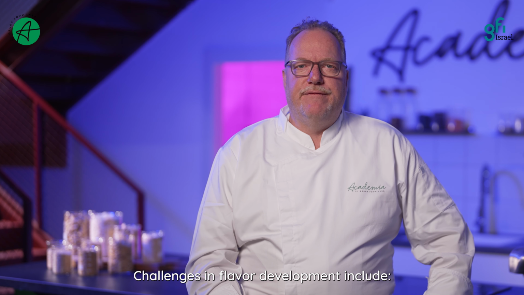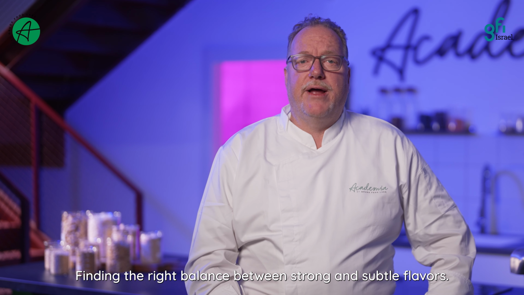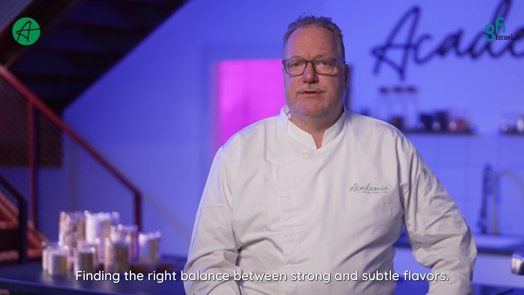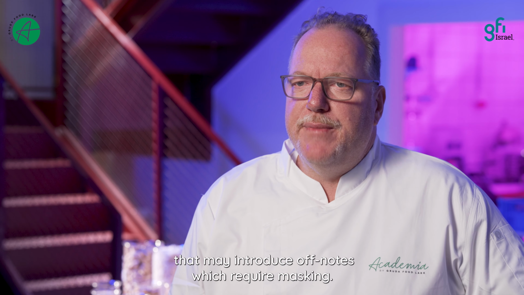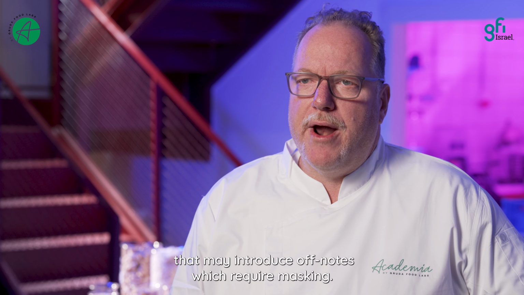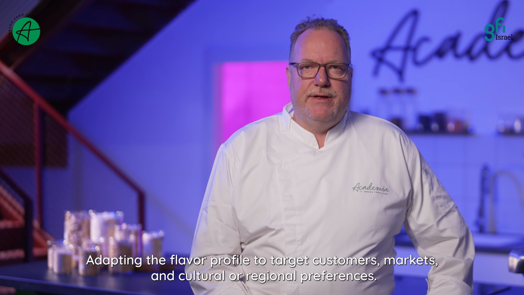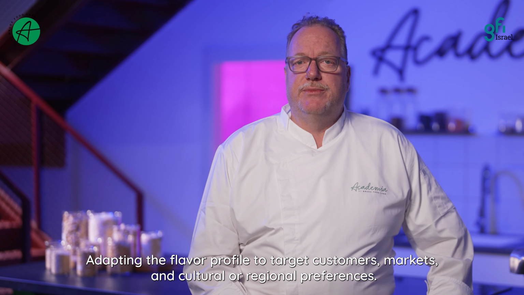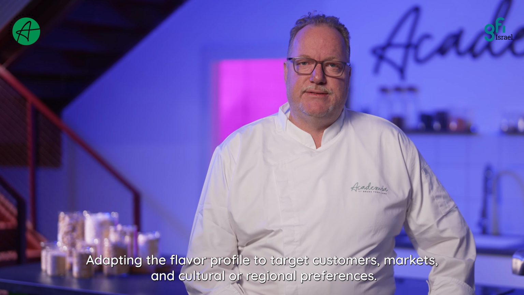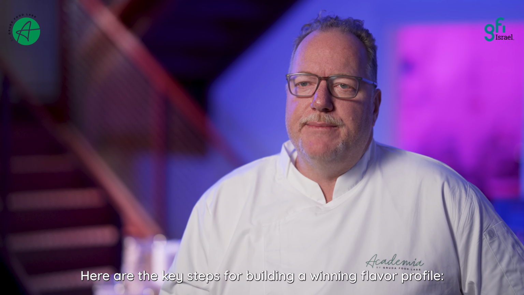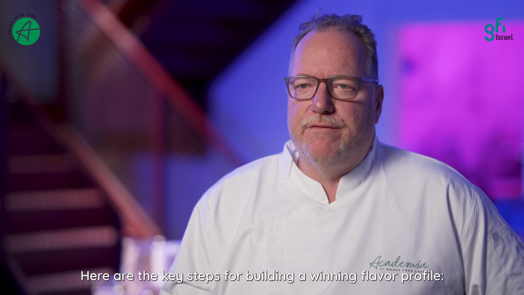Challenges in flavor development include finding the right balance between strong and subtle flavors, working with unique ingredients like plant-based proteins that may introduce off-notes which require masking, and adapting the flavor profile to target customers, markets, and cultural or regional preferences. Here are the key steps for building a winning flavor profile.